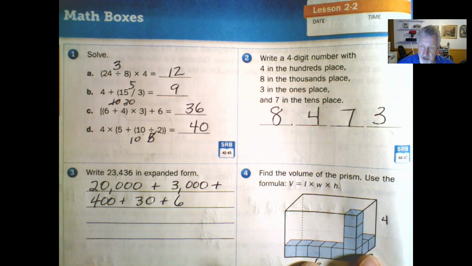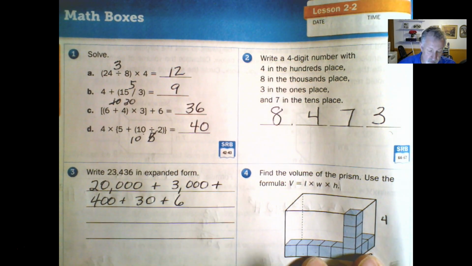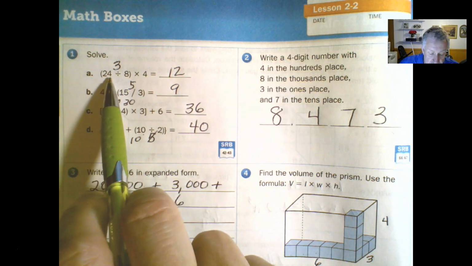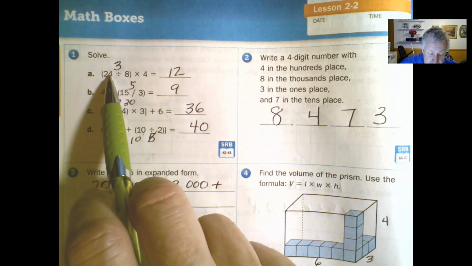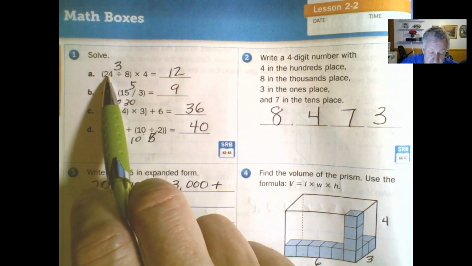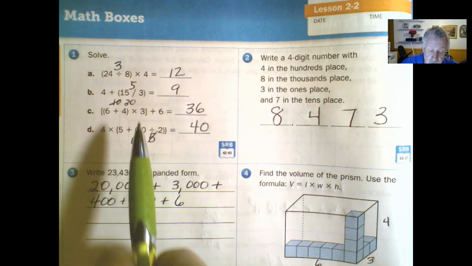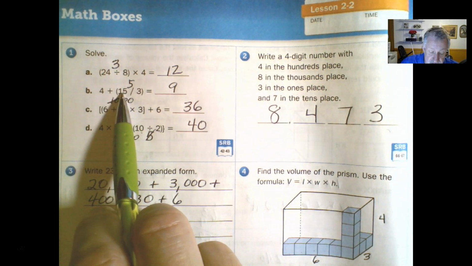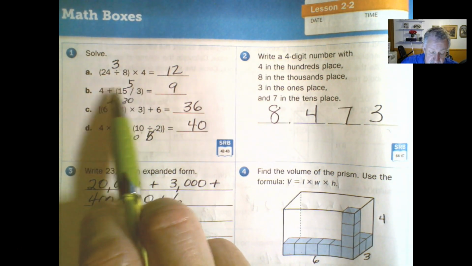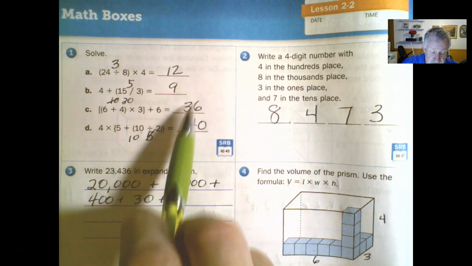And here are the math boxes on page 44. For the first one, do the brackets first. 24 divided by 8 is 3. 3 times 4 is 12. Brackets first. 15 divided by 3 is 5. 4 plus 5 is 9.